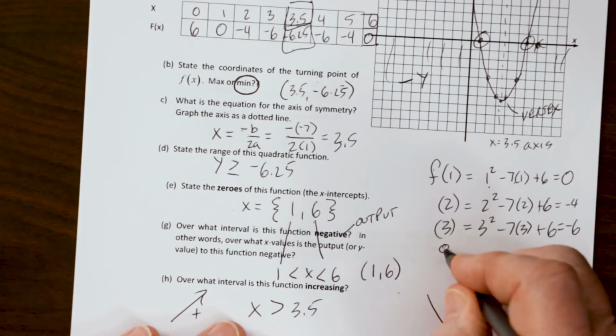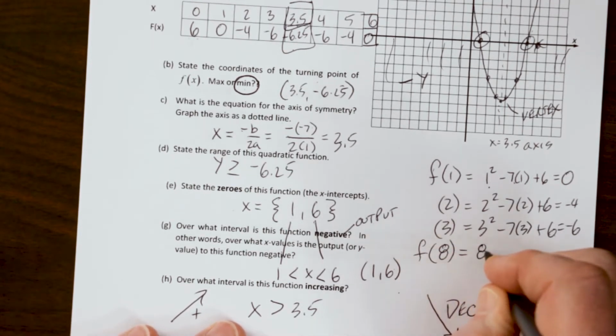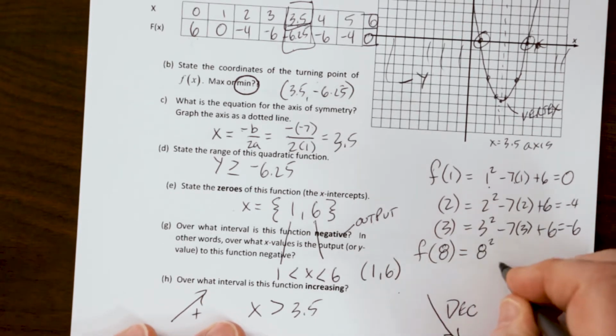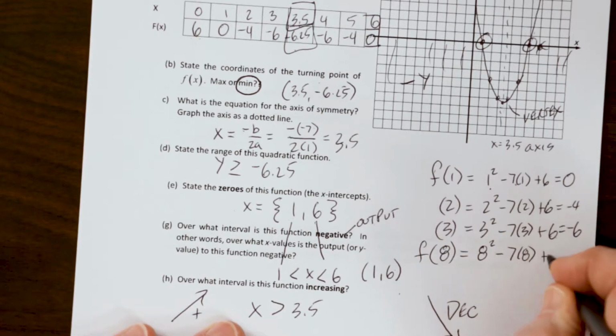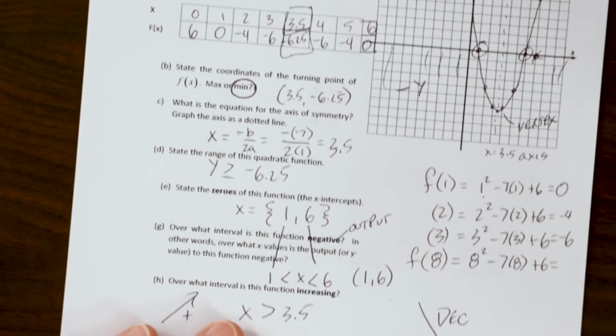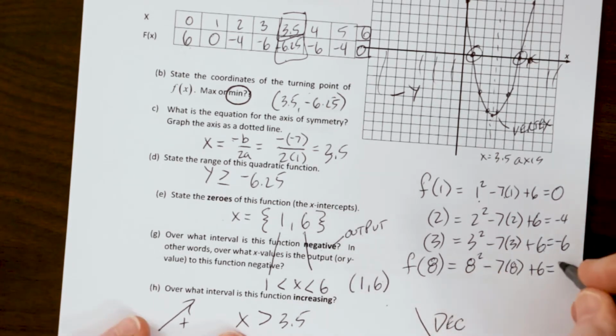We're going to do 8. F of 8 technically equals 8 squared minus 7 times 8 plus 6. And if you do that math magic, you're going to get 64 plus 6, that's 70, minus 56, so that's going to be 14. Now, I can't graph that, but I don't need to graph it.